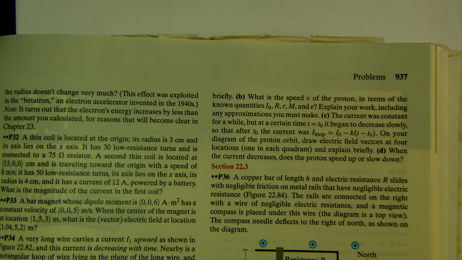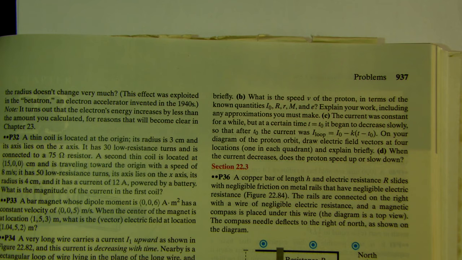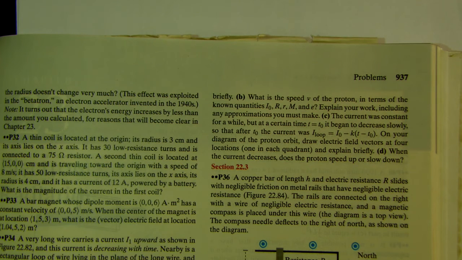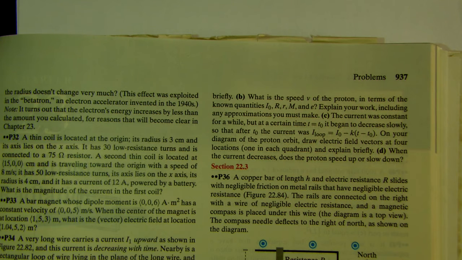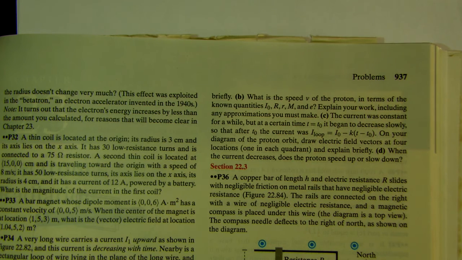Part C: the current was constant for a while, but at a certain time t equals t naught, it began to decrease slowly, so that after t naught, the current was I_loop = I naught minus k(t minus t naught). On your diagram of the proton orbit, draw electric field vectors at 4 locations, one in each quadrant, and explain briefly. So basically, what direction is the non-Coulomb electric field going in?